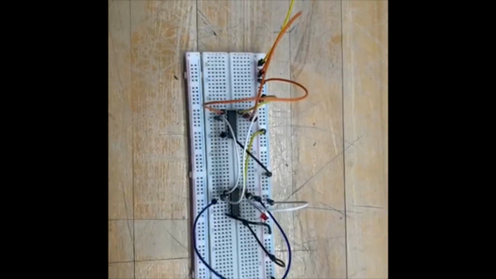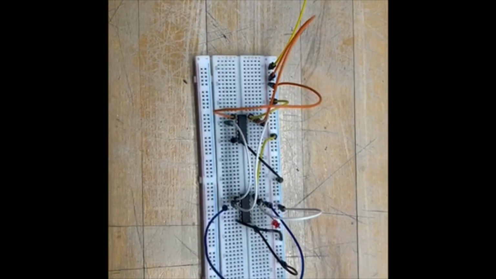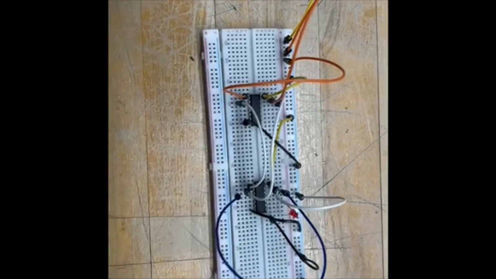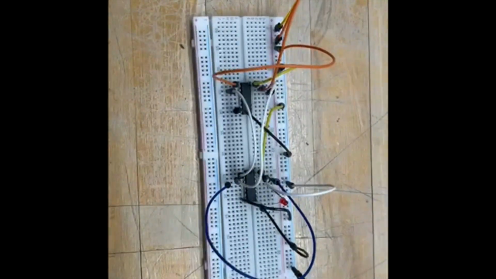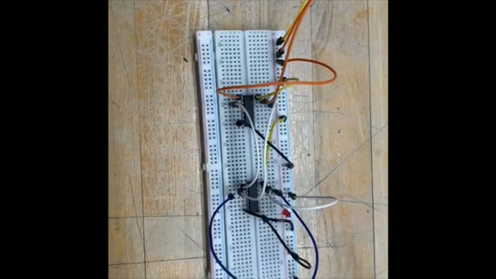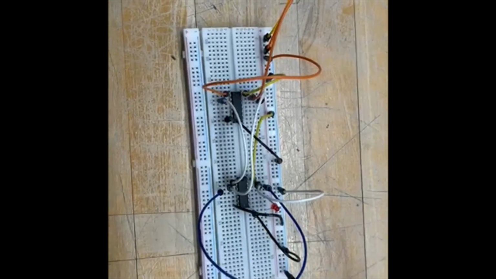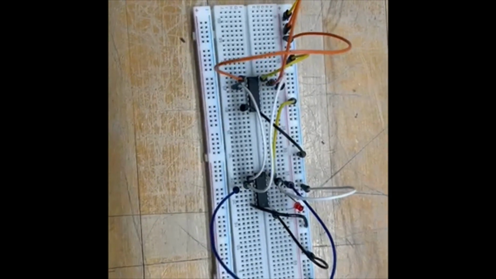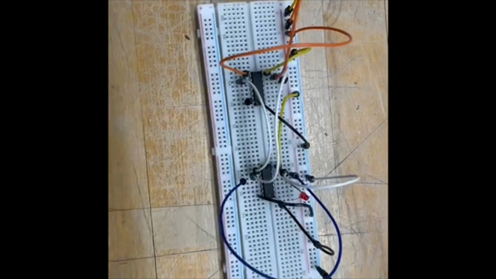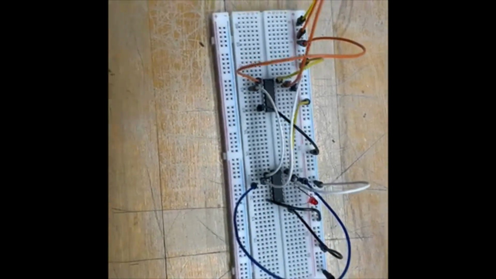Hello, my name is Hunter, and this is Lab M2B, the simplification of Boolean functions. In this lab, we will simplify a Boolean function and then build it in order to demonstrate the relationship between a Boolean function, a truth table, a logic diagram, and the output values.